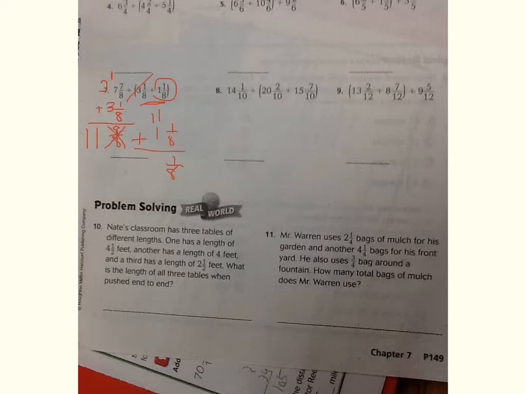Let's rewind really quick. What do I add first? Fractions or wholes? Fractions all the time. So now that I've added my fractions, I can go to my wholes. I have 11 wholes plus 1 whole. What's 11 plus 1? 12. So my answer is 12 1/8.